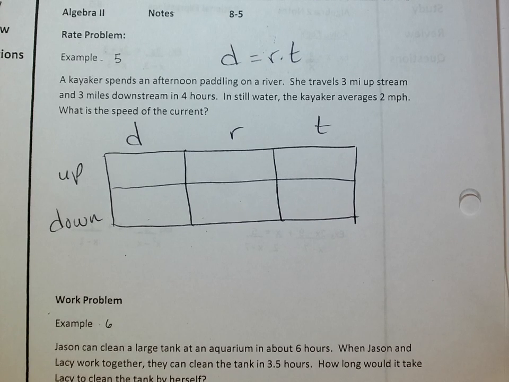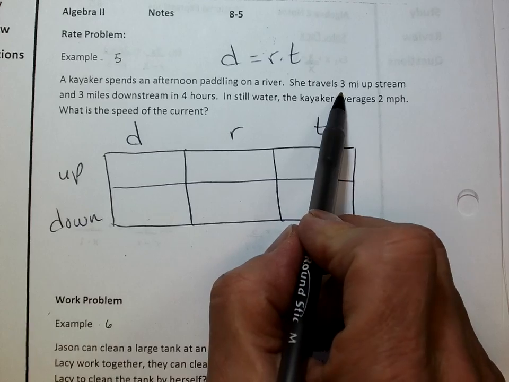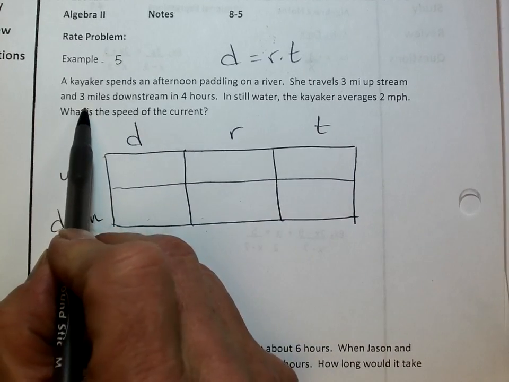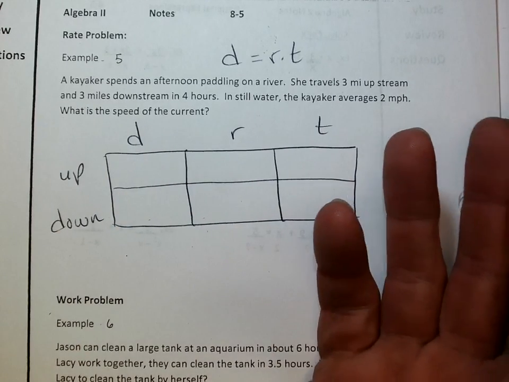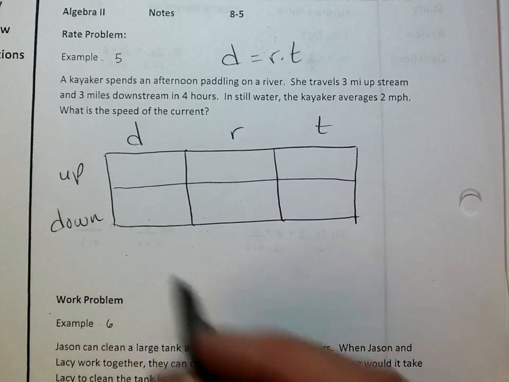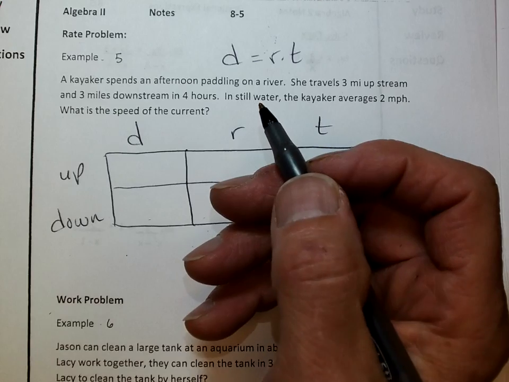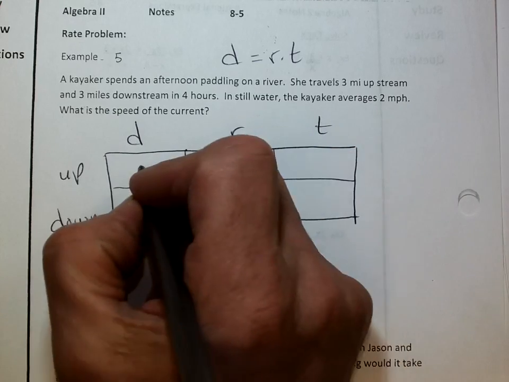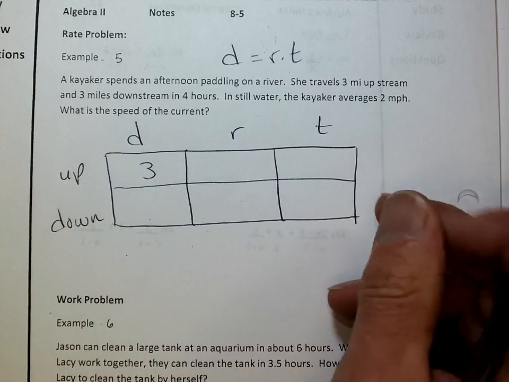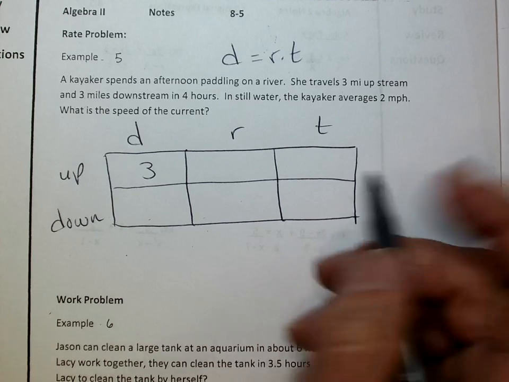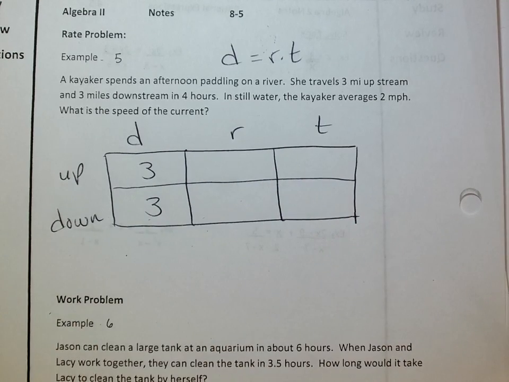So what do we know? She's going to go 3 miles upstream and 3 miles downstream. So the distance is 3. No variables, just plain old 3. You guys agree? We paddle up 3 miles, maybe from Blackbird up to the hatchery, and then turn around and go from the hatchery down to Blackbird. So the distance is the same, right?